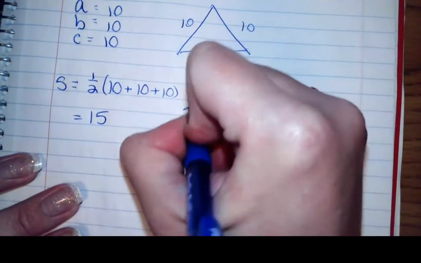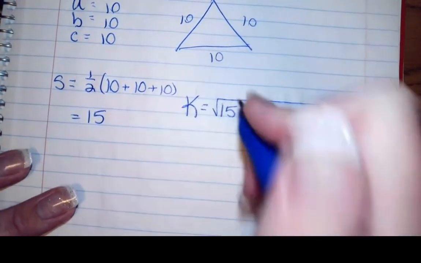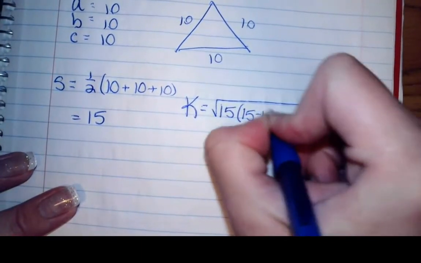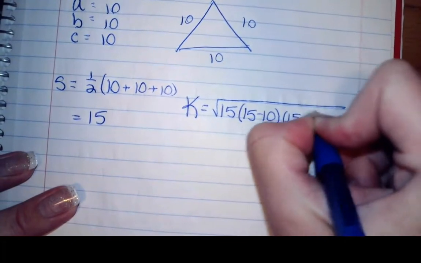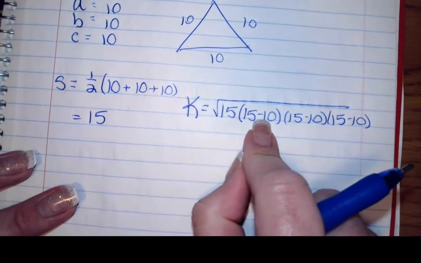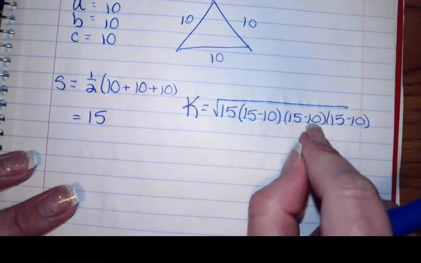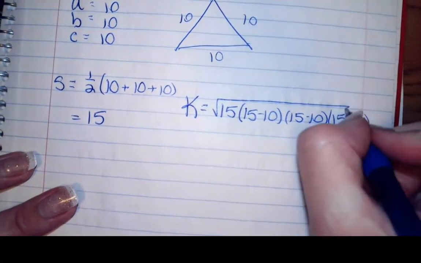So then K equals the square root of 15, and then 15 minus 10 times 15 minus 10 times 15 minus 10. So S minus the first side, S minus the second side, S minus the third side.